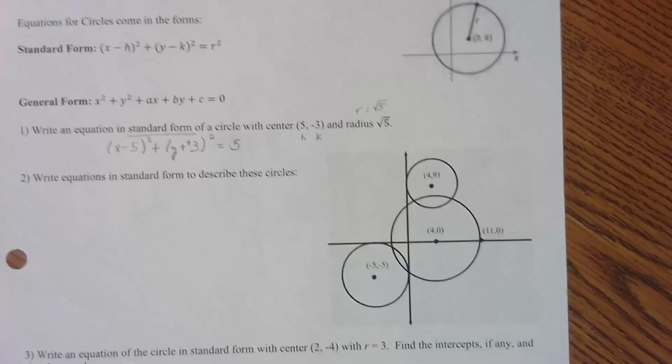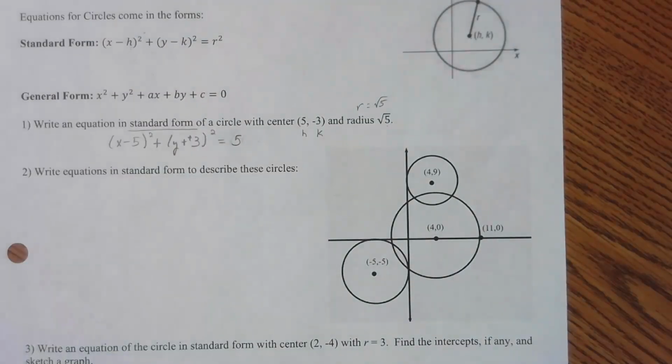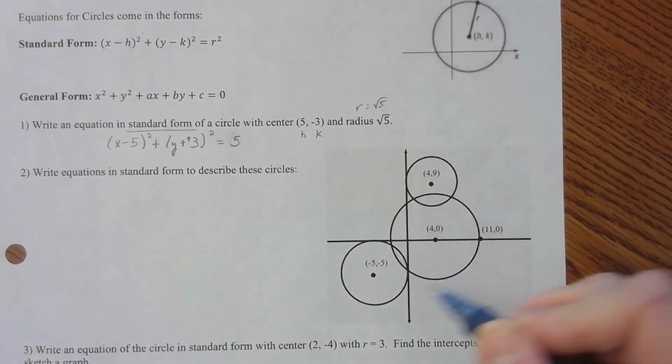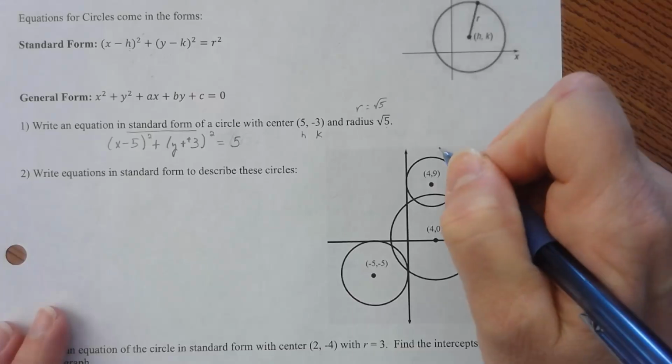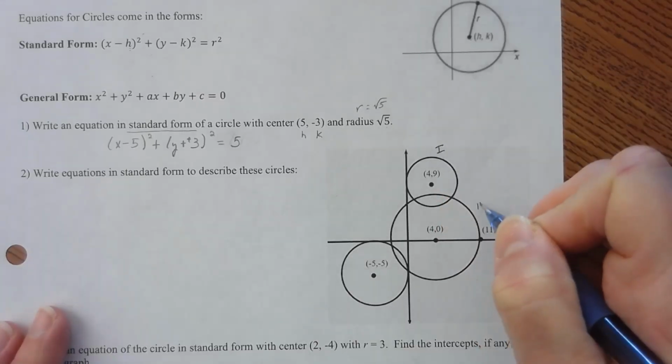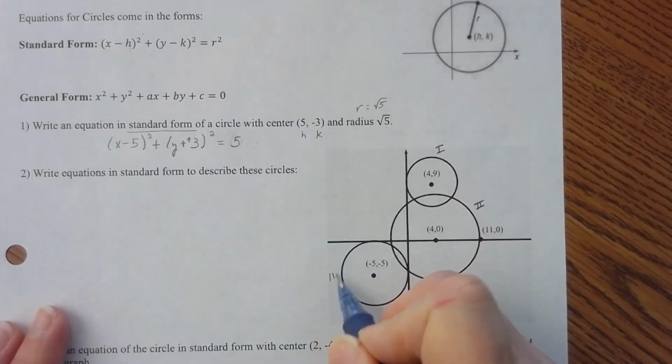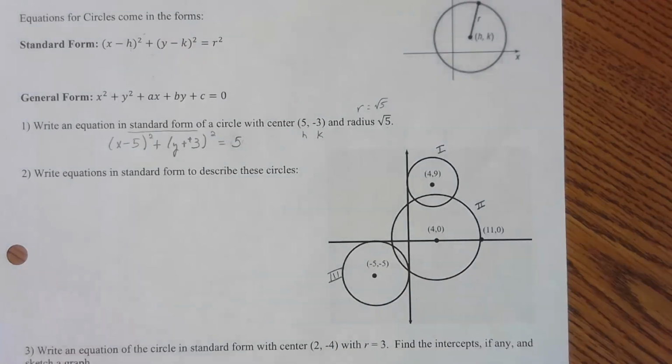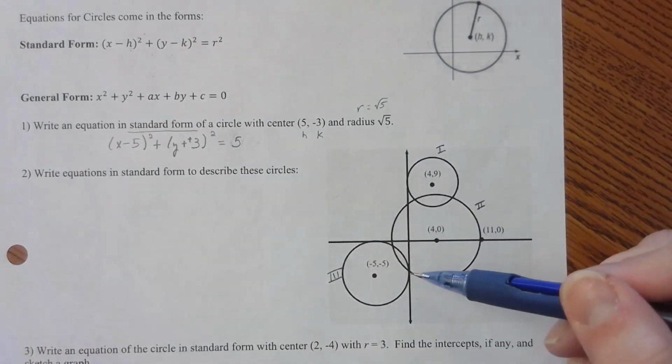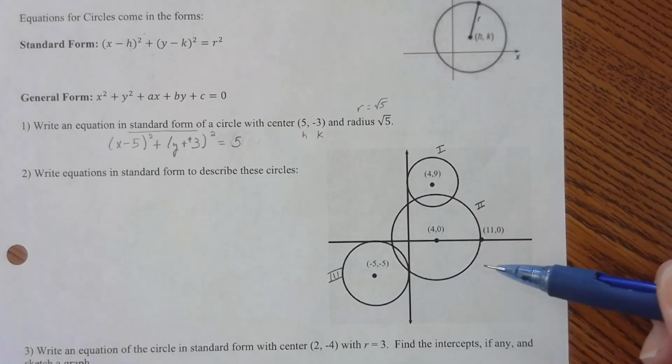What I'd like you to try next is writing equations in standard form for all three of these circles. I'm going to number these. This will be circle 1, circle 2, circle 3. I encourage you to pause the video, write equations for all three, and then start the video again and see if you got it right.